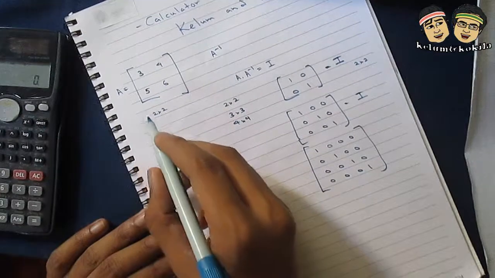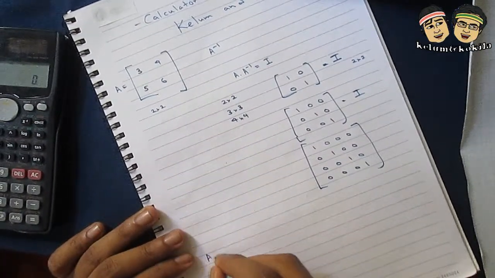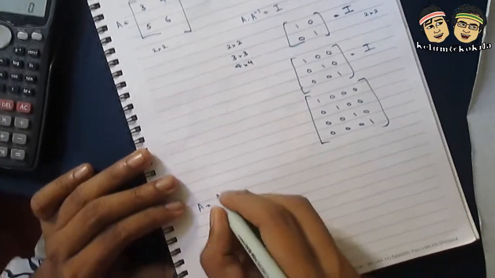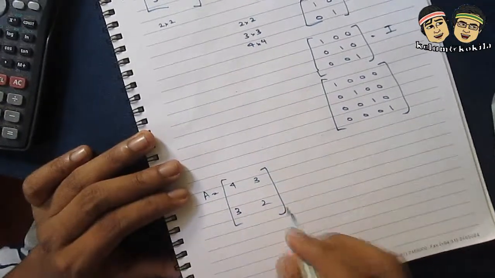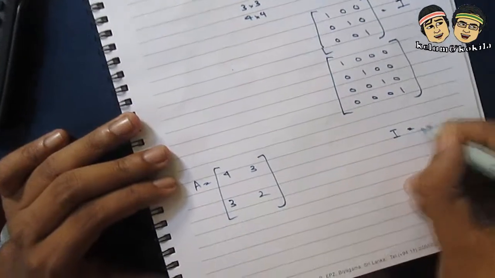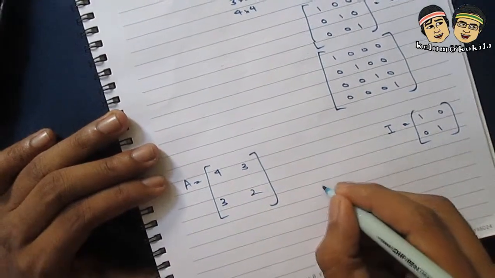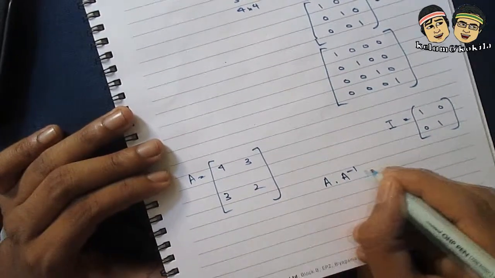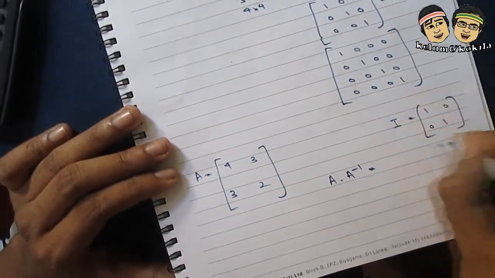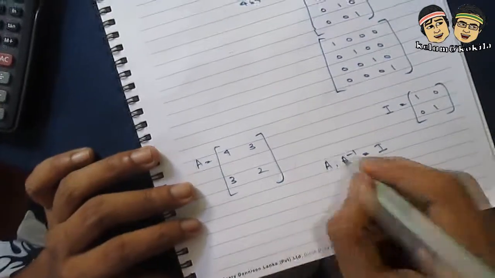So if we take this example, okay, no, we'll take another example. We'll take A as 4, 3, 3, 2. So as you can see, this is a 2 by 2 matrix, and the identity matrix should be 1, 0, 0, 1. And when you multiply the matrix by its inverse, you should get this particular identity matrix, I.